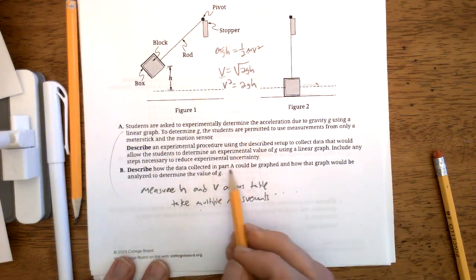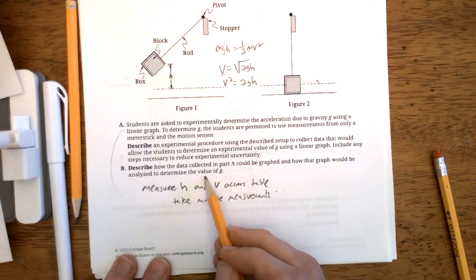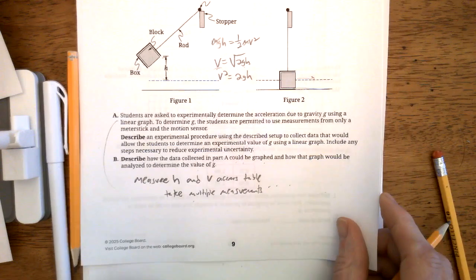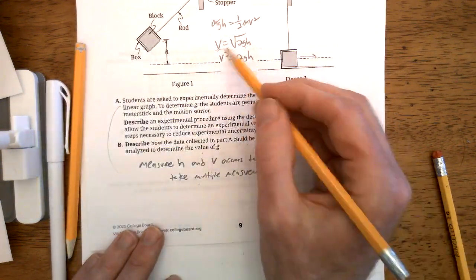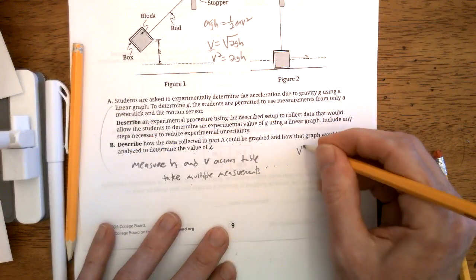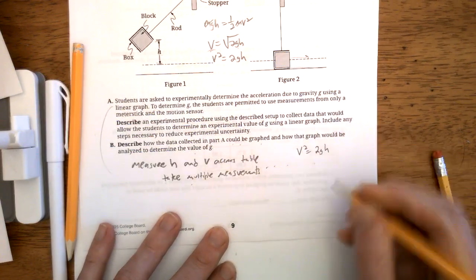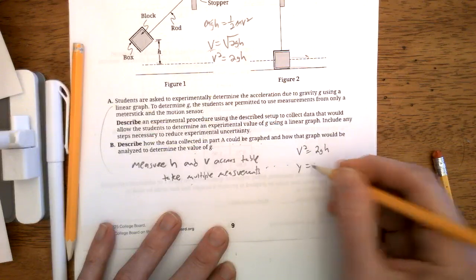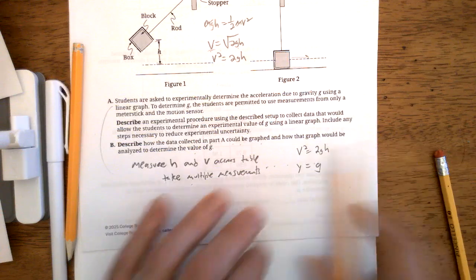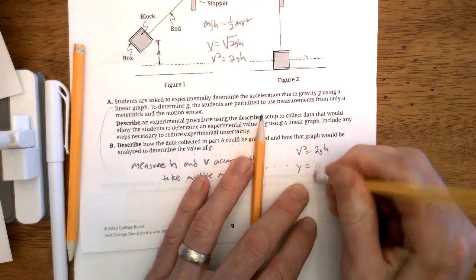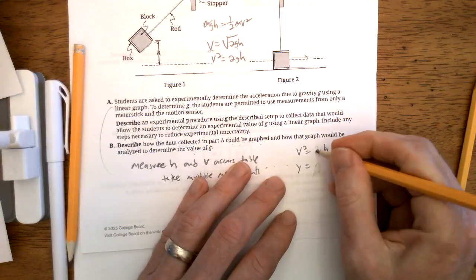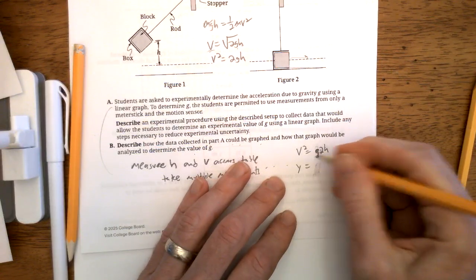Now describe how the data collected in part A can be graphed and how that graph would be analyzed to determine the value of g. So for this one, we're going to say just what we did up here. I would note that v squared is 2gh. So if we graph v squared on the y-axis, maybe I would write it like this: g times 2h.